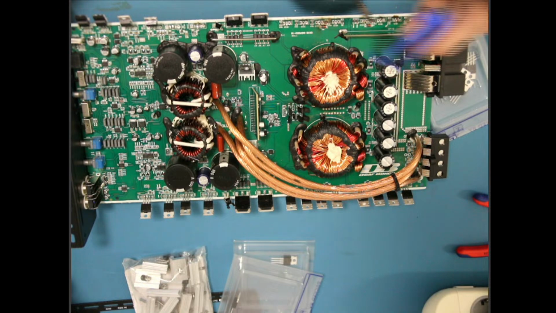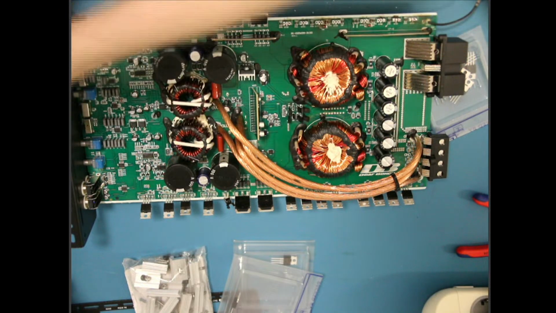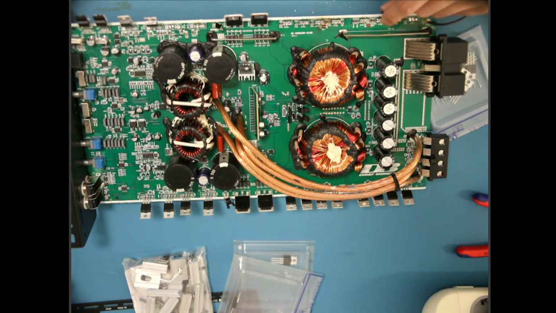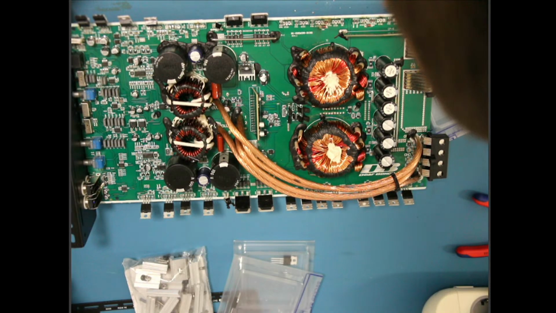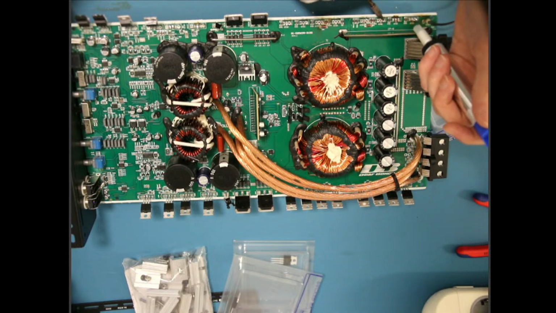Oh my. All the holes cleared. Never mind.